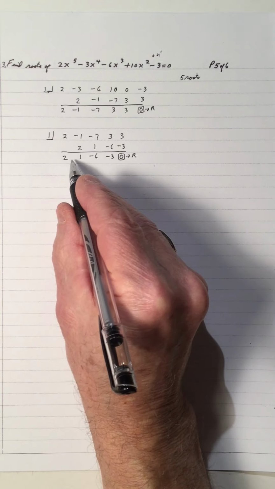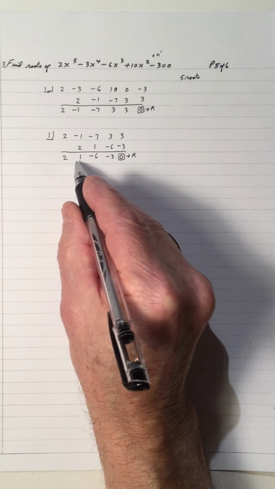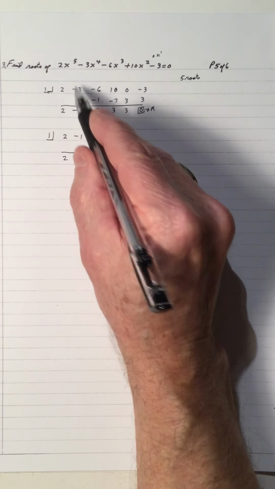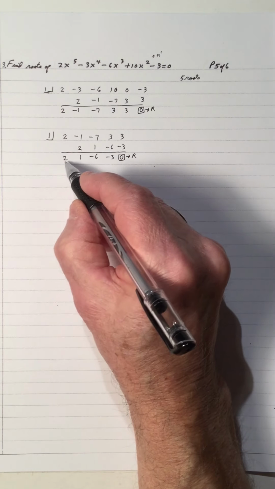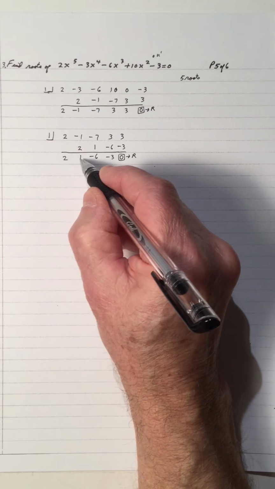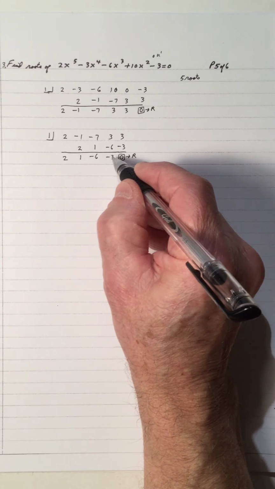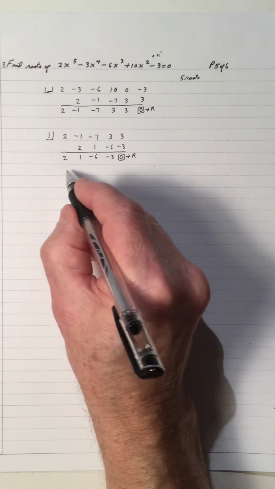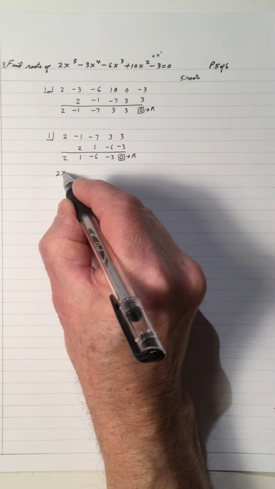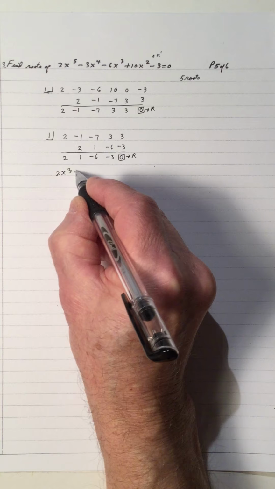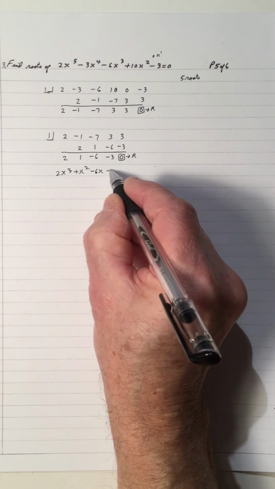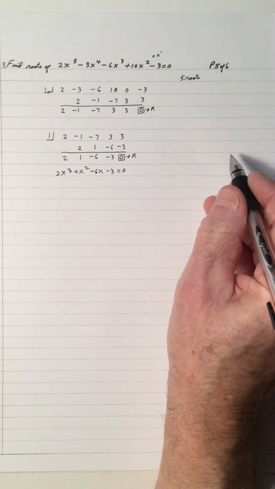So now the depressed equation is 2x cubed plus x squared minus 6x minus 3. So now we got to check on this equation, equal to 0.